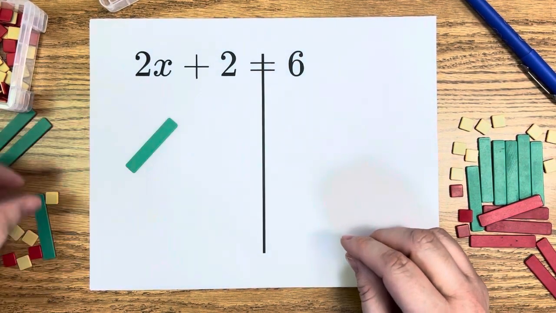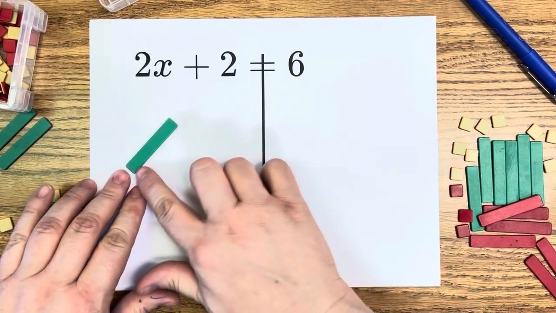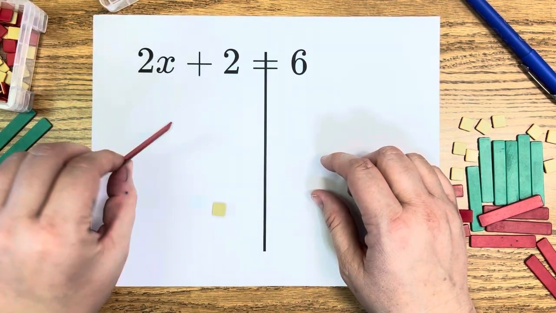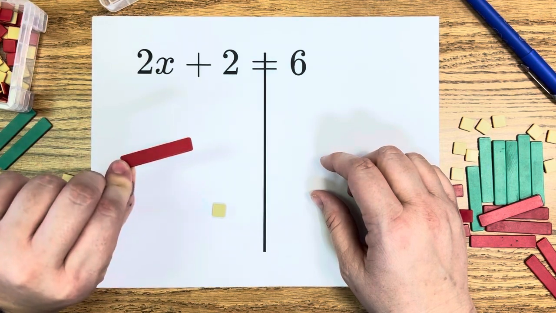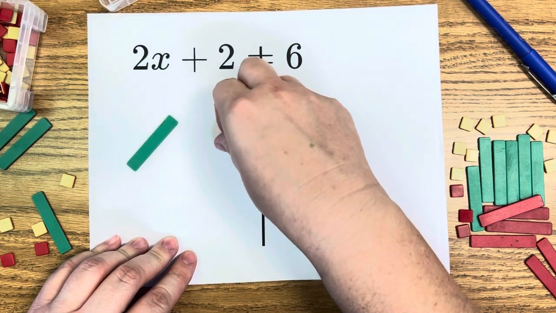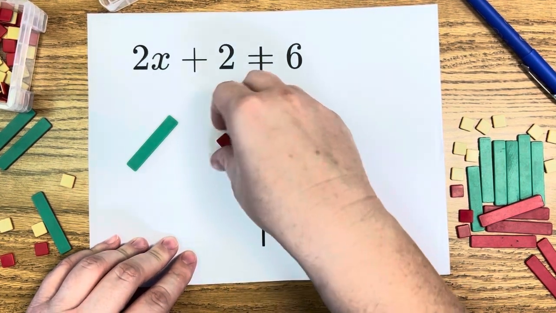Okay, so I have a couple different kinds of tiles here. I have these long rectangular ones. These are our X tiles. These represent 1X, okay? This is a positive on the green and a negative on the red. And then these are our ones tiles, yellow for positive, red for negative, okay?